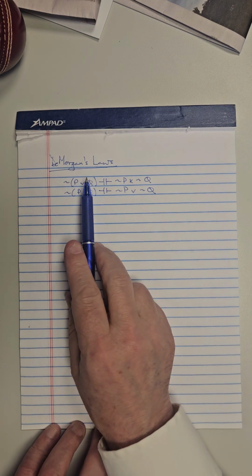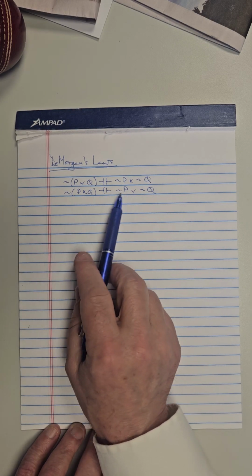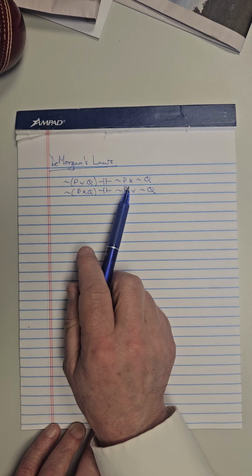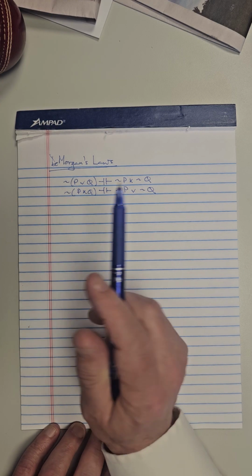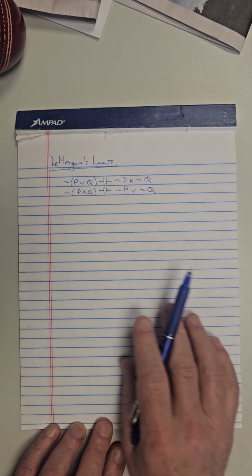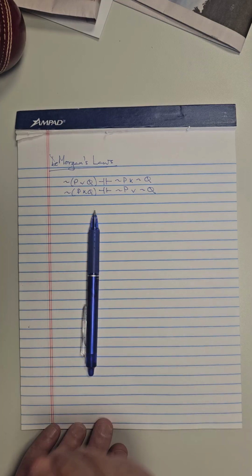These are called De Morgan's laws. So these are double sequents. They mean that you can prove the sentence on the right, assuming the sentence on the left as a premise, and you can prove the sentence on the left if you assume the sentence on the right as a premise. There are two of De Morgan's laws.